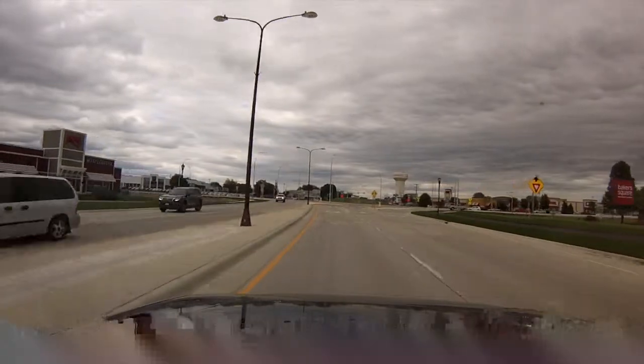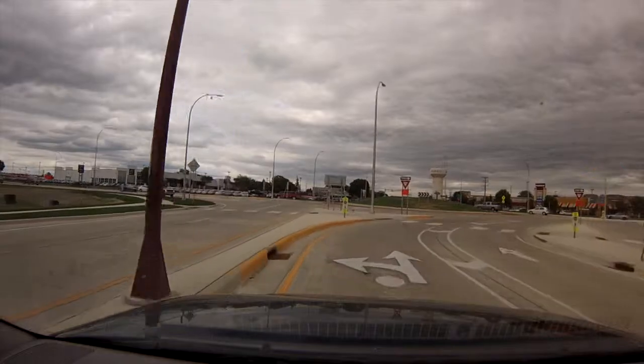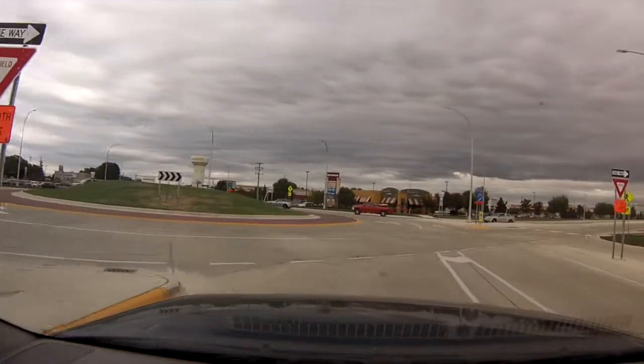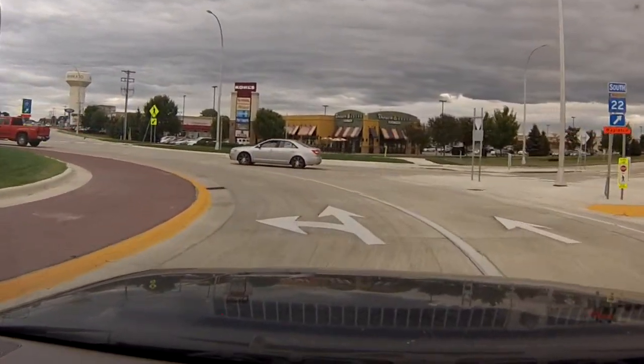Next, we're going to perform a U-turn. When you want to make a U-turn in a roundabout, you want to stay in the far left lane, as if you're taking a left turn. Again, we want to yield to all traffic in the roundabout. If there are none, we don't have to.